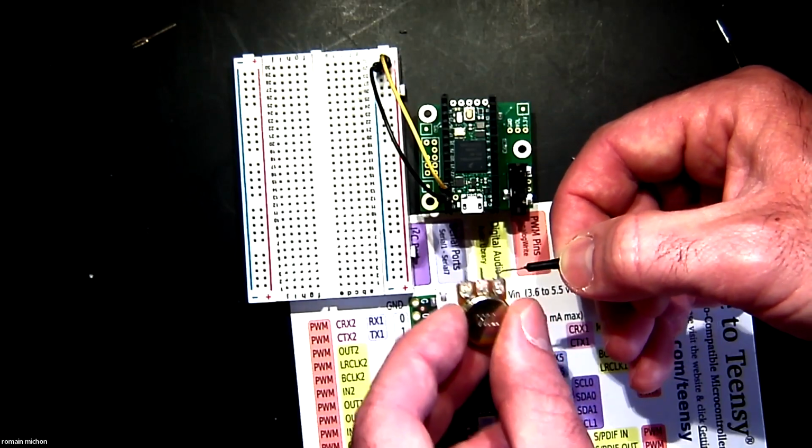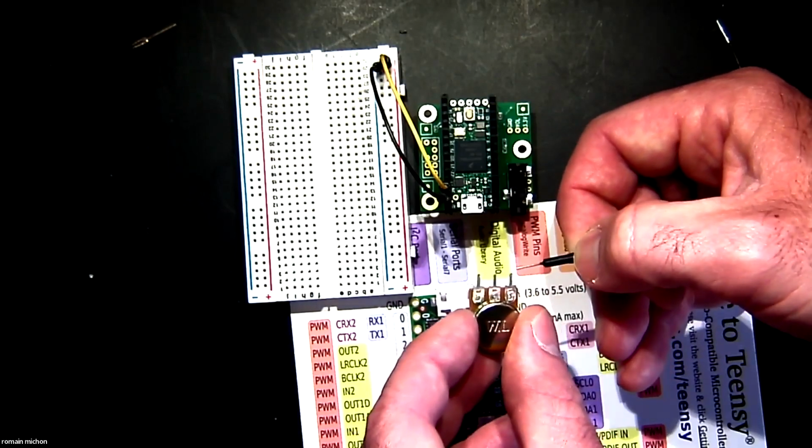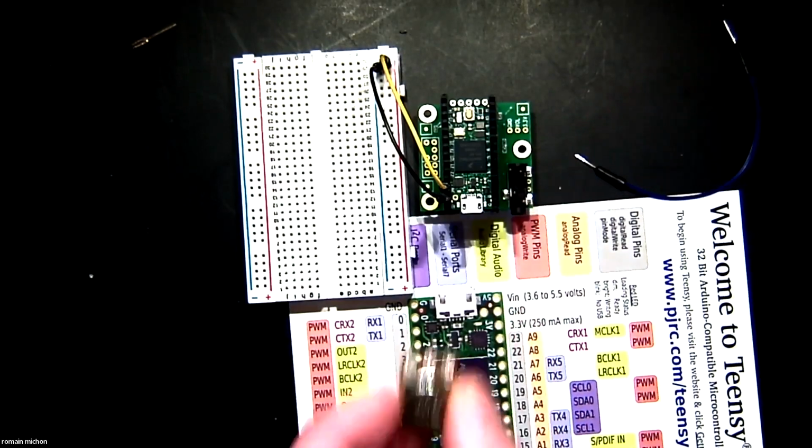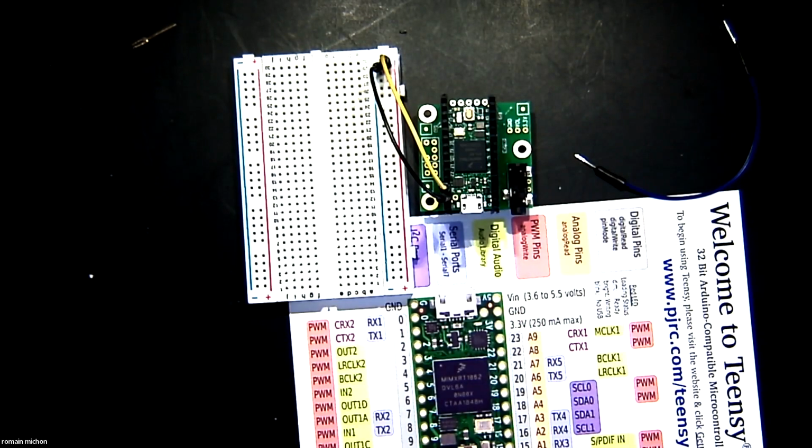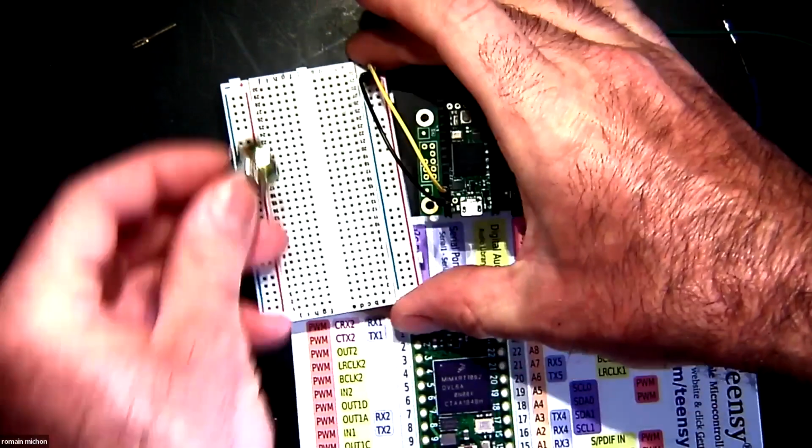We're only going to wire the left and the right pin. It doesn't matter if you bring power or ground to one or the other. It's just going to reverse the orientation of your potentiometer, basically. So that's something you can adjust afterwards. Okay, so how is this going to work?